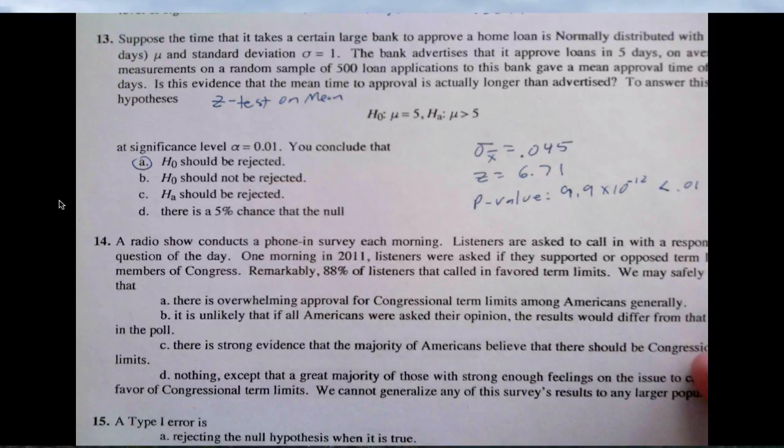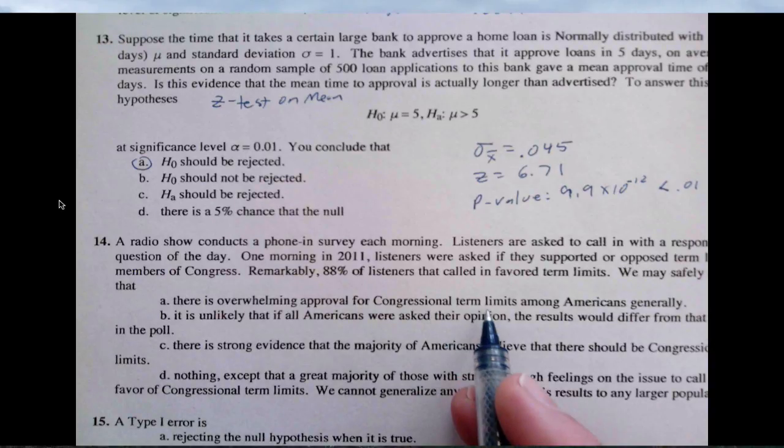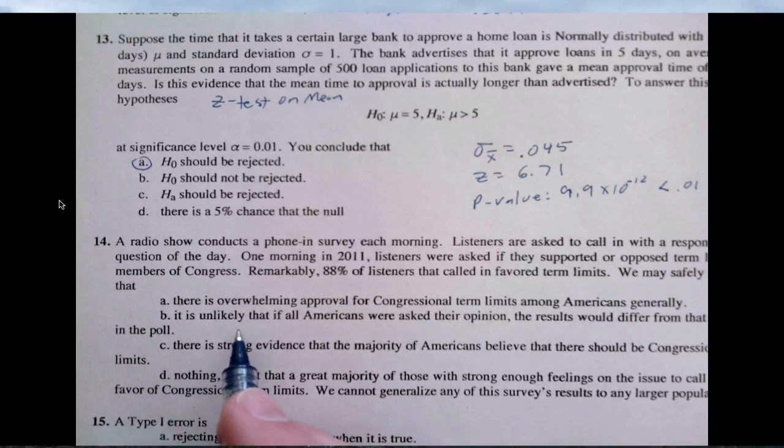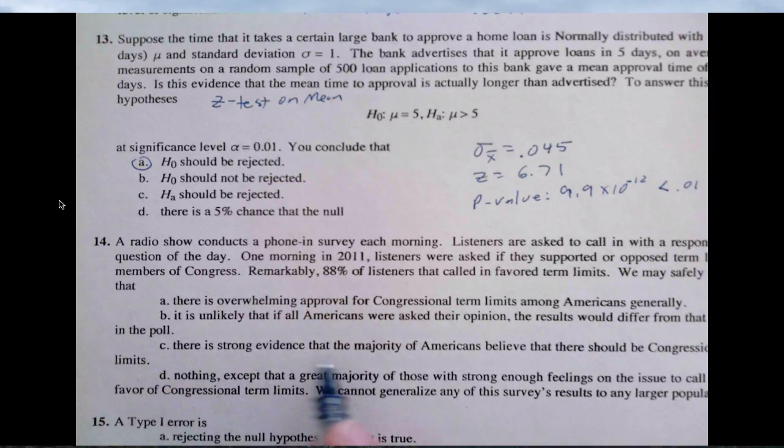We may safely conclude that there's overwhelming approval of congressional limits among Americans generally. It is unlikely that if Americans were asked their opinion, the results would differ from that obtained in the poll. There is strong evidence that the majority of Americans believe that there should be congressional term limits. Nothing except that a great majority of those with strong enough feelings on the issue to call in are in favor of term limits. D.